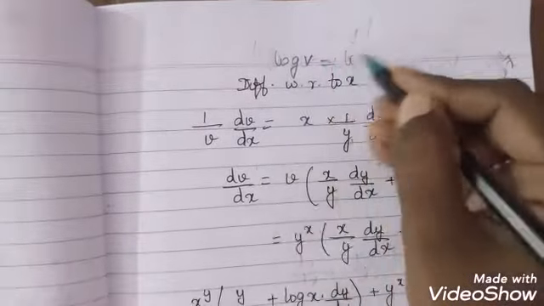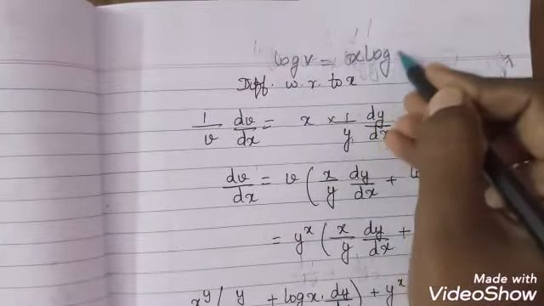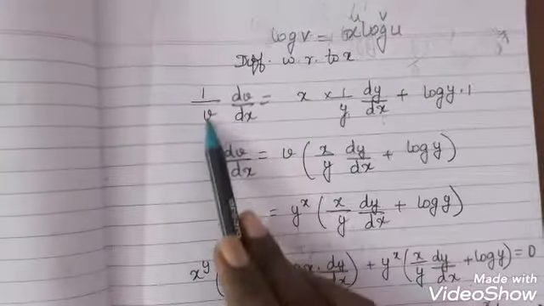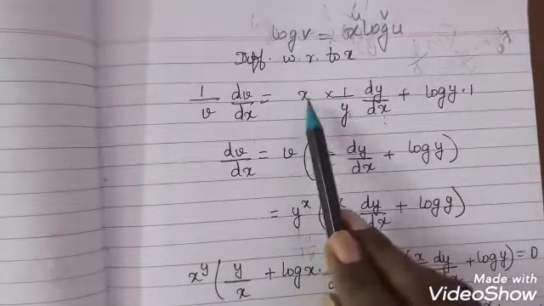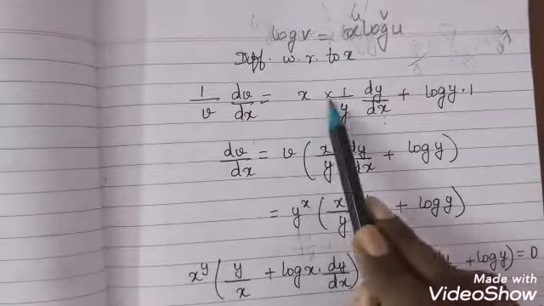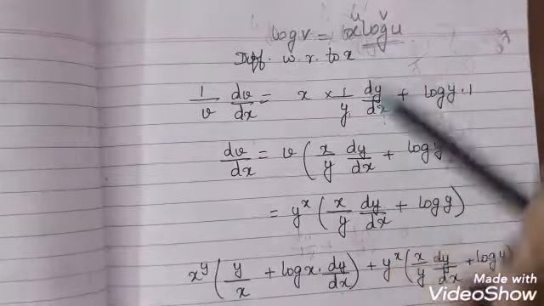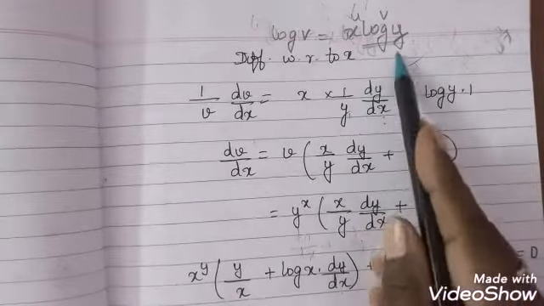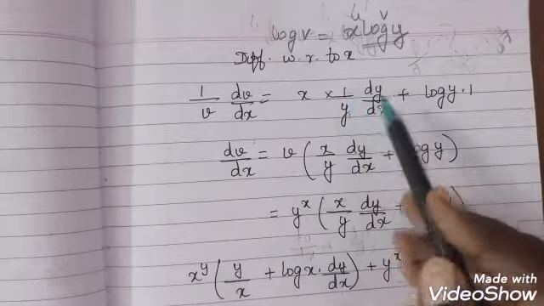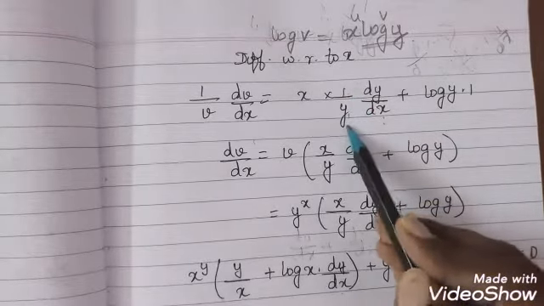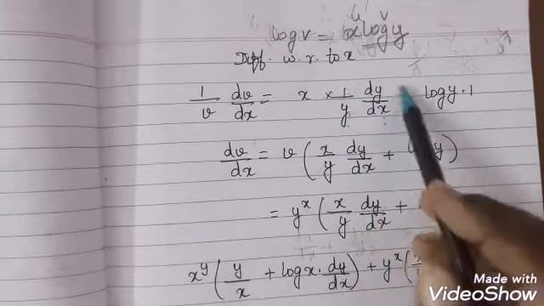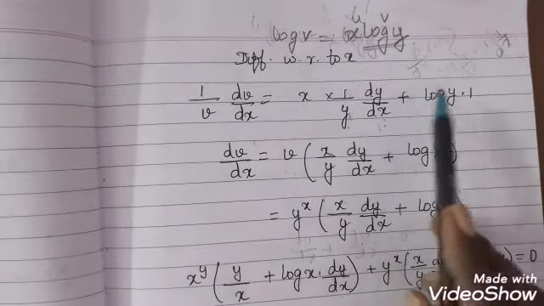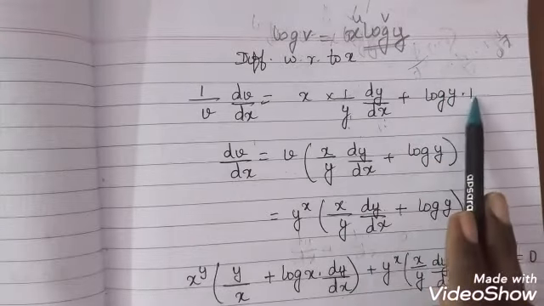Log v is equal to x into log y. So I told you you'll have to apply the uv formula again in this case. 1 by v into dv by dx is equal to x into the differentiation of log y. What is differentiation of log y here? It's nothing but 1 by y into differentiation of y, that is dy by dx, plus log y into differentiation of x.